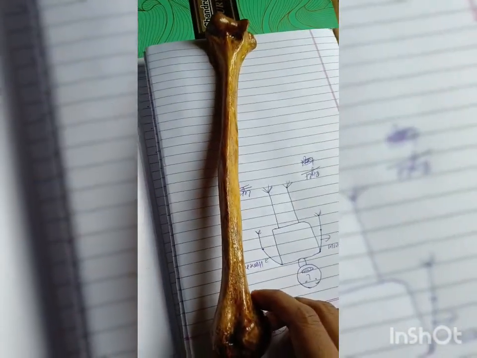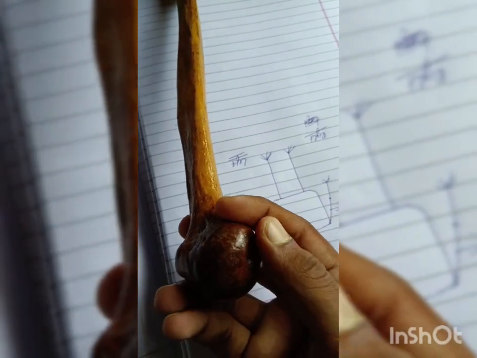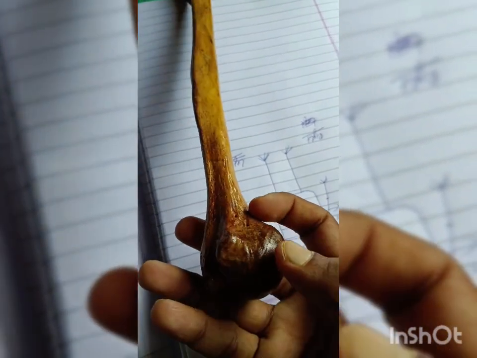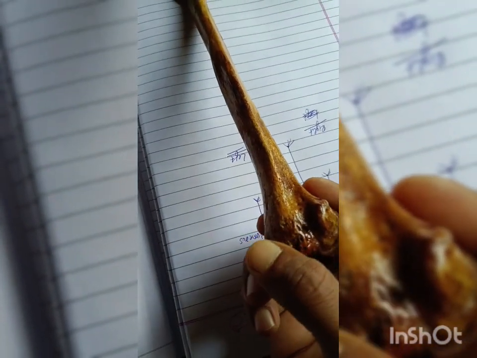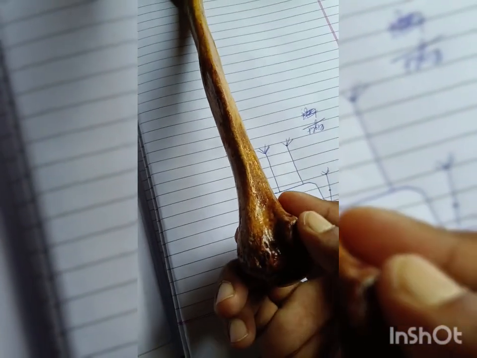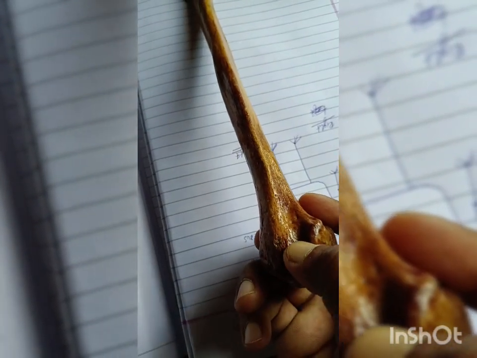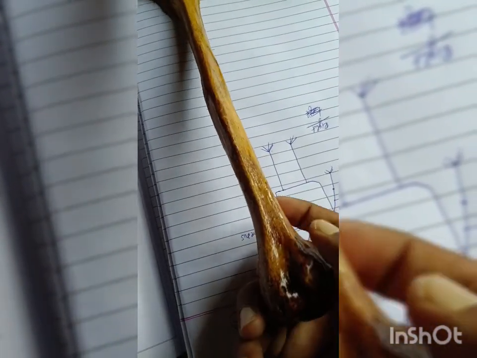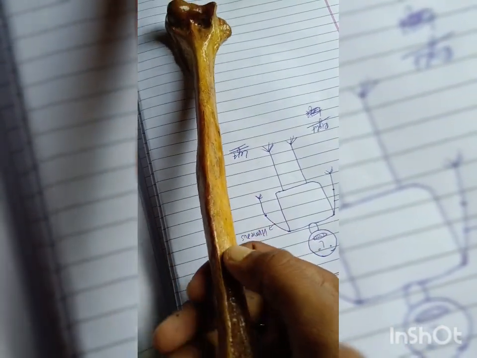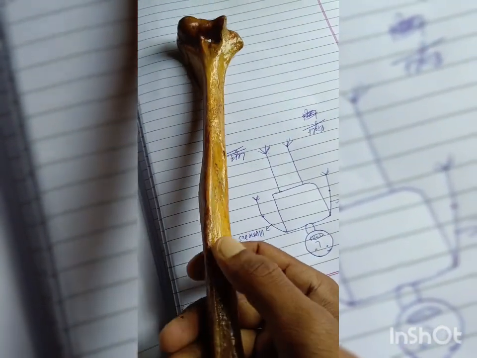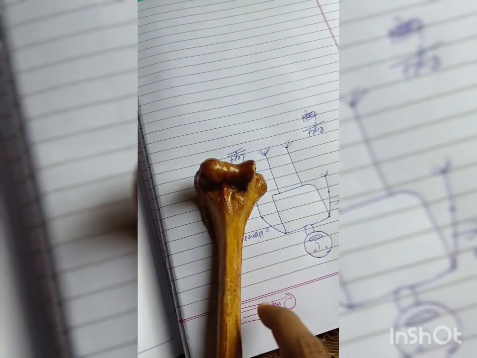So let's summarize the whole humerus in this video. This is called head of humerus. This is called anatomical neck. The greater one is called greater tubercle, and the lesser one is called lesser tubercle. Between the tubercles is called intertubercular sulcus. This is surgical neck. This is deltoid tuberosity. This is radial groove.